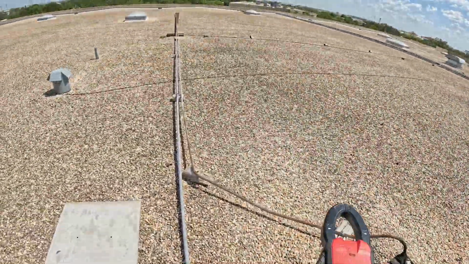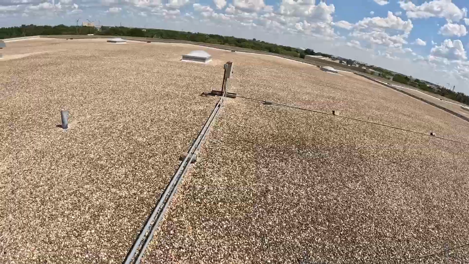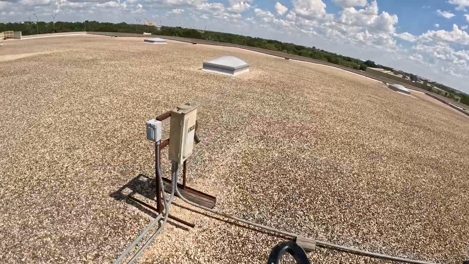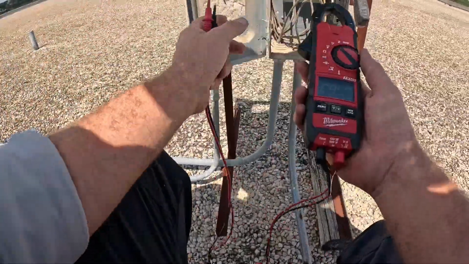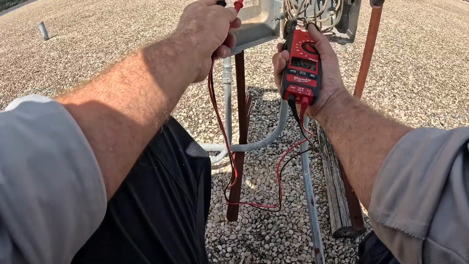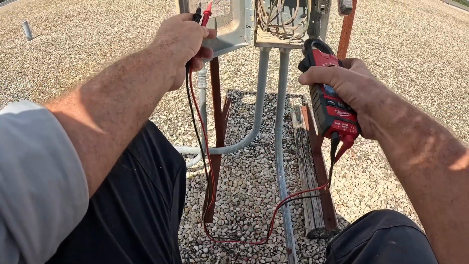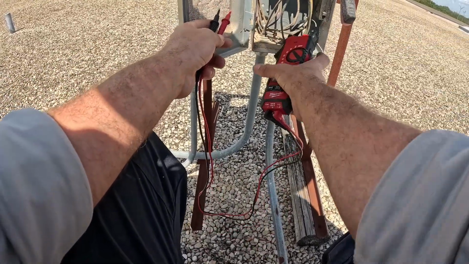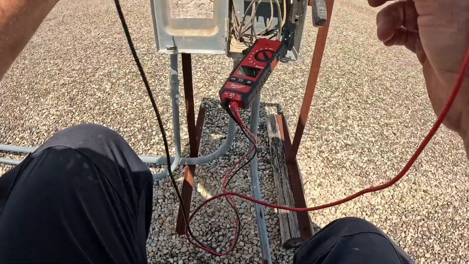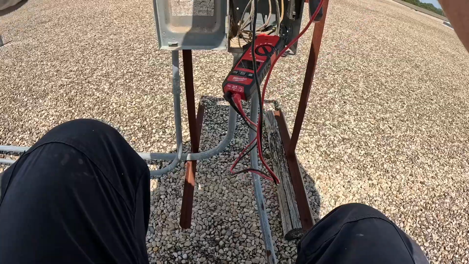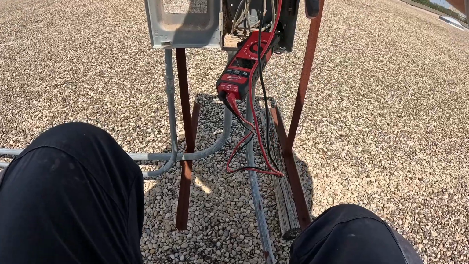Now, whenever you have tripped breakers, I never recommend to just reset it and turn the unit on. I always want to double check first to see if there's any ground faults or short circuits on the system, because usually there's a reason why things trip. Let's see, we should be getting power here.